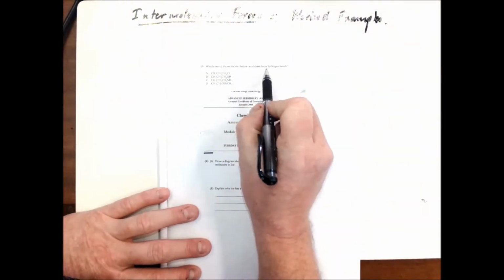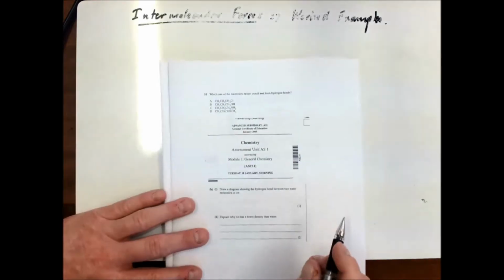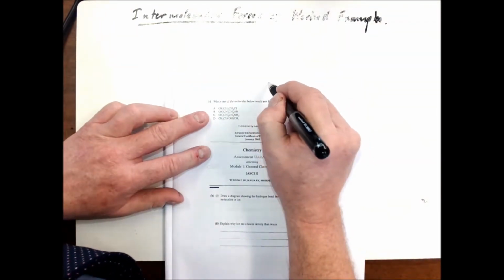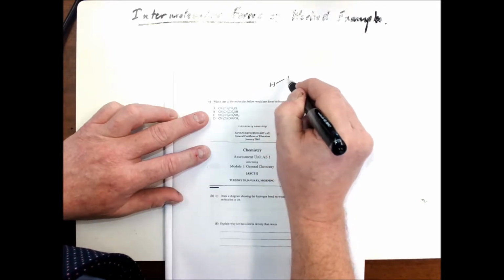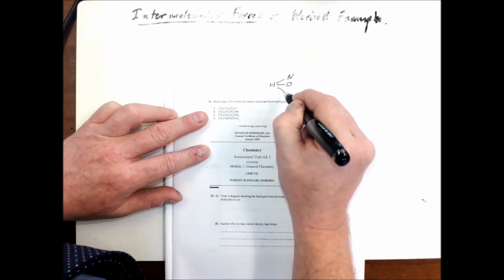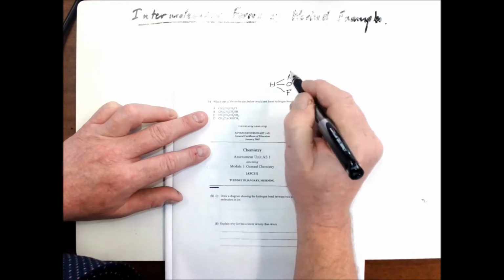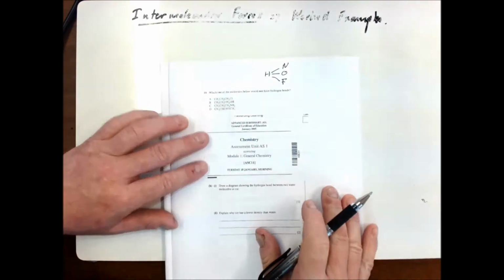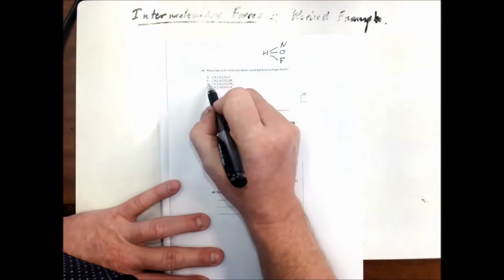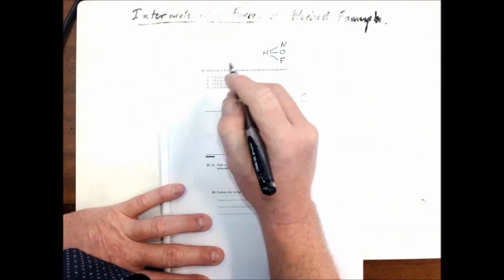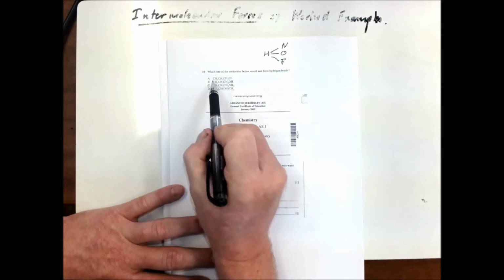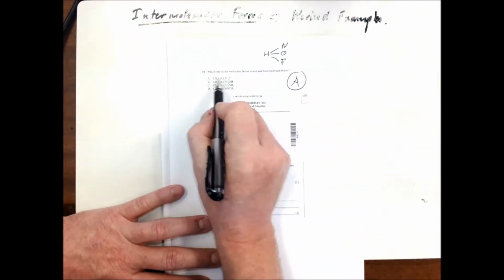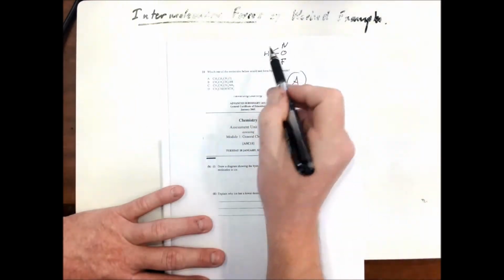Which one of the following molecules would not form hydrogen bonds? Remember that hydrogen bonds form when we have hydrogen directly attached to nitrogen or oxygen or fluorine. And note, it must be directly attached. It's not good enough to have hydrogen and one of these in the molecule. They must be directly attached. So let's have a look at the first one. Well, the answer is pretty straightforward here. If we look at the first one, it doesn't have any nitrogen, oxygen or fluorine, so it has to be A. It only has chlorine, and that's not going to cut it.